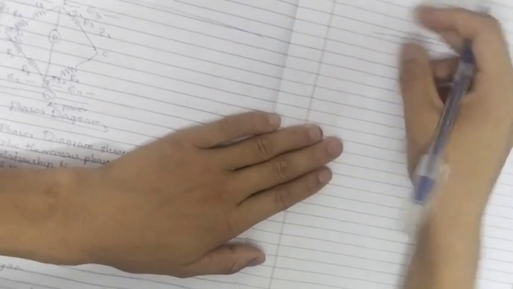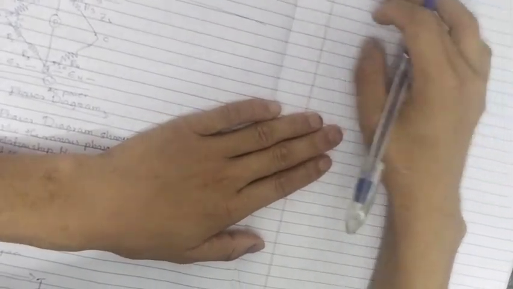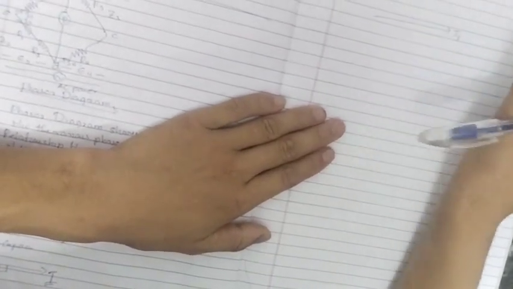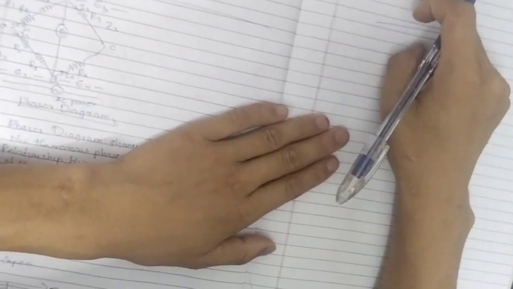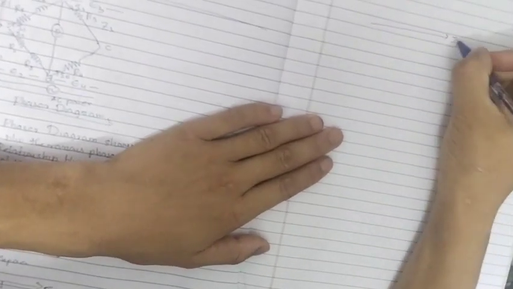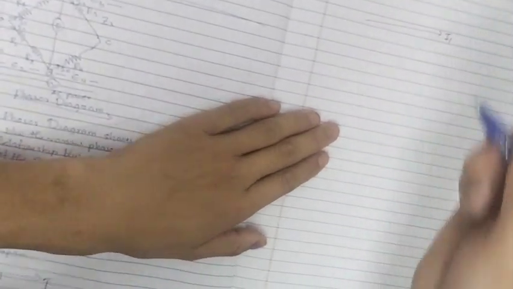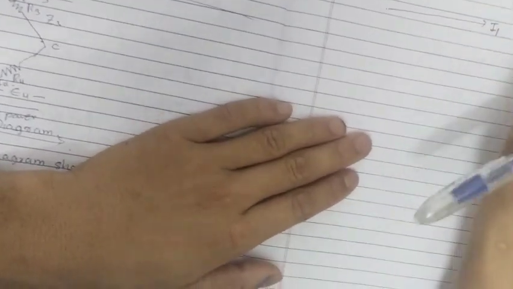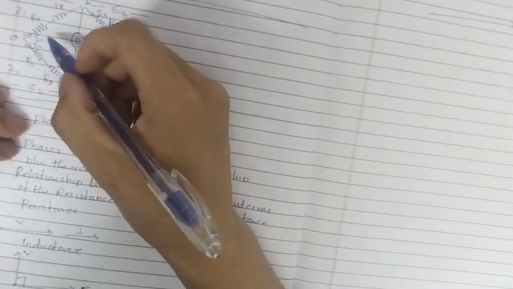In order to draw the phasor diagram for any kind of AC bridge, we have to take any phasor as a reference, and the other phasors we draw with respect to the reference phasor. Now we have kept I1 as the reference phasor.